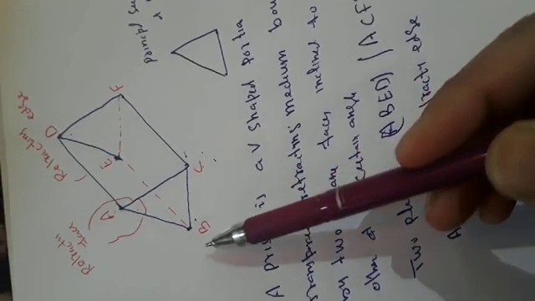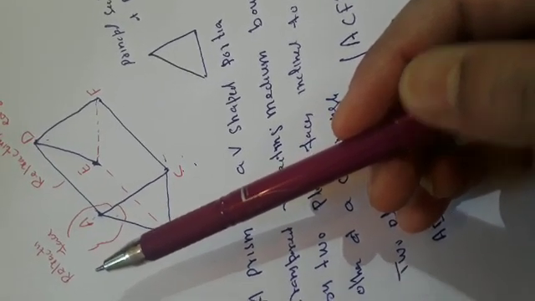The third face, if you look towards the figure, is BCFE. This is the third face of the prism, opposite to the refracting edge.